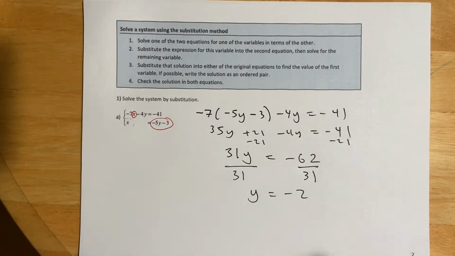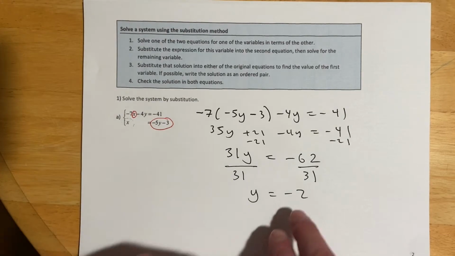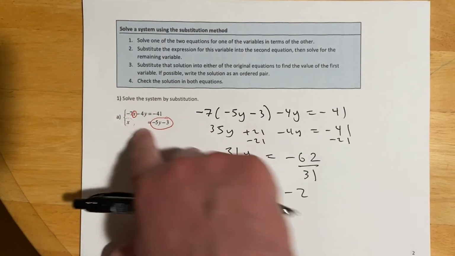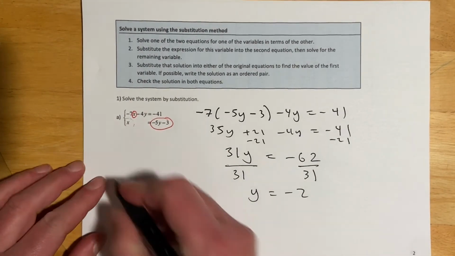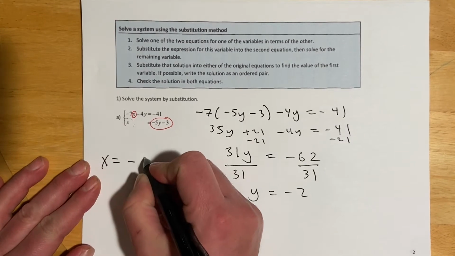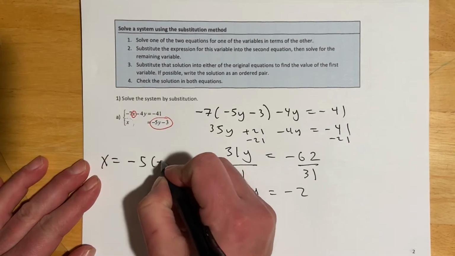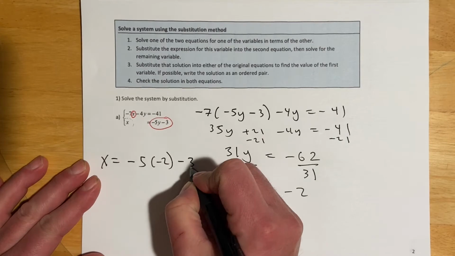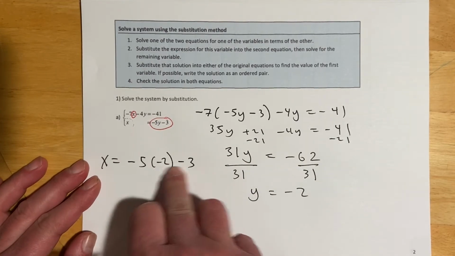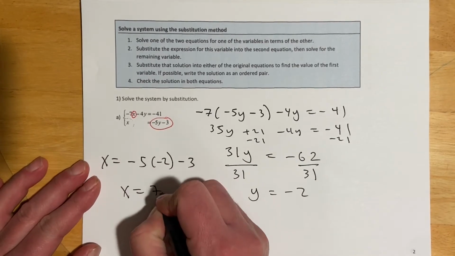So that's half of our ordered pair, but we have y, so we have to go back and get the x coordinate. And we'll just plug that right into this equation right here because it's already solved for x, so that is super convenient. And that will be the case when we're doing a substitution. So this would be 10 minus 3, so it looks like x is 7.